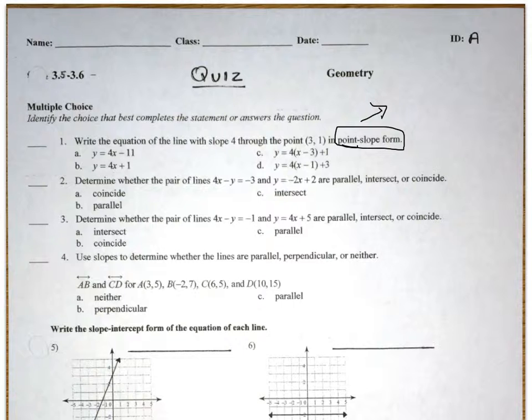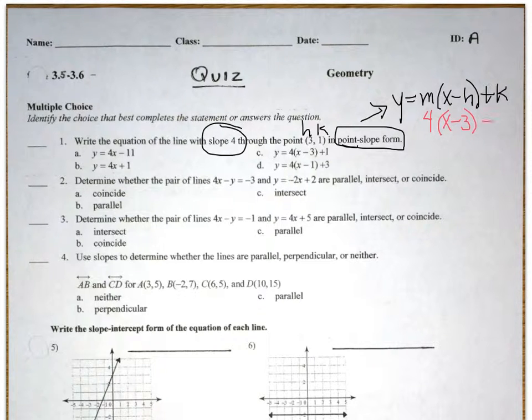And the point slope form that we're using is y equals m parentheses x minus h and then plus k. So on the point, we have h and k, and the slope, which is 4. So just substitute the slope. Let me use another color. The slope is 4. The h, you always put the opposite of whatever the h is, 3, so it's minus 3, and the k is 1. So that is C.